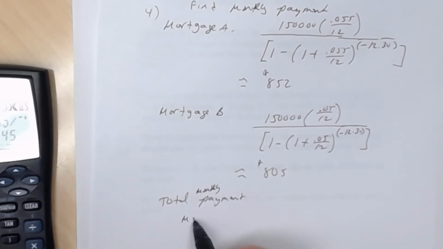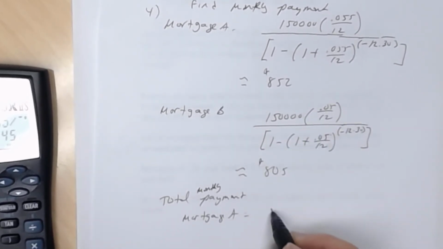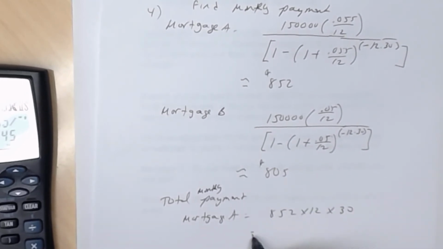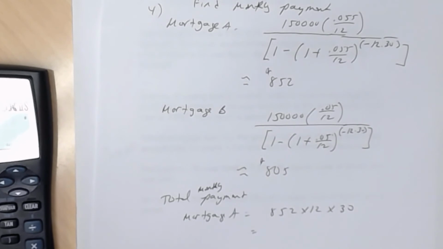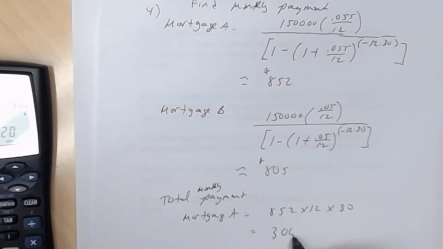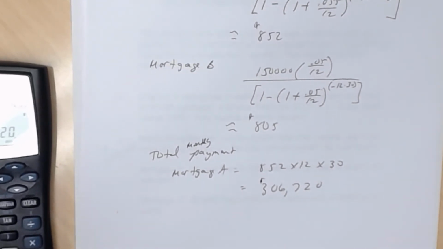Okay, so for mortgage A, it's $852 a month. There are 12 months in a year, and this is for 30 years. So that's going to be 852 times 12 times 30. So that's $306,720. My goodness, that's a lot of money.